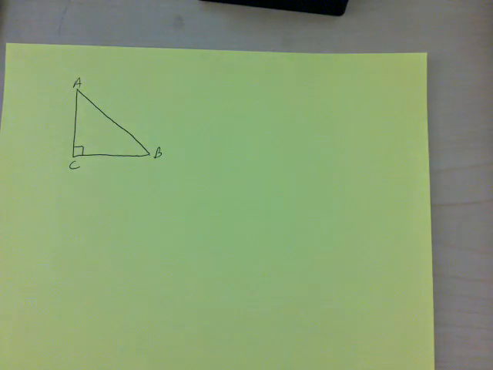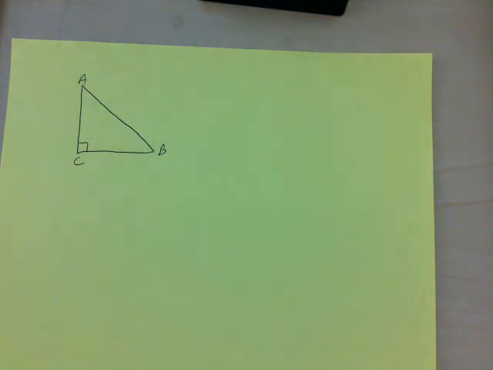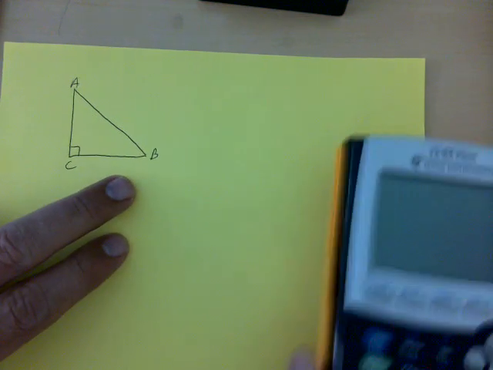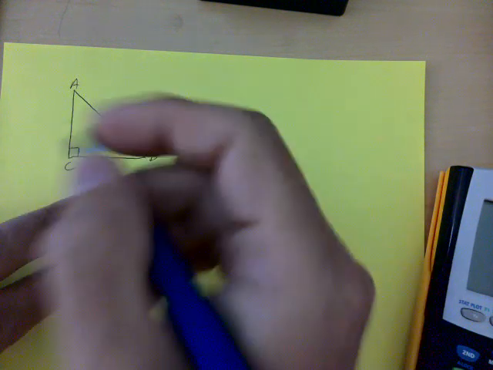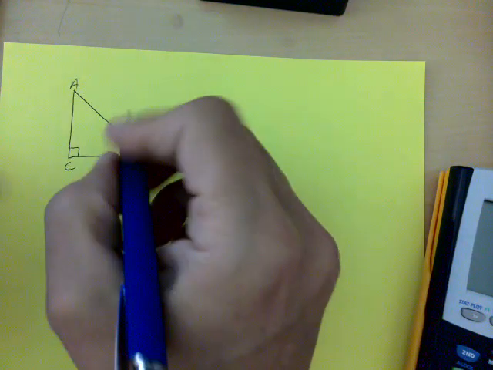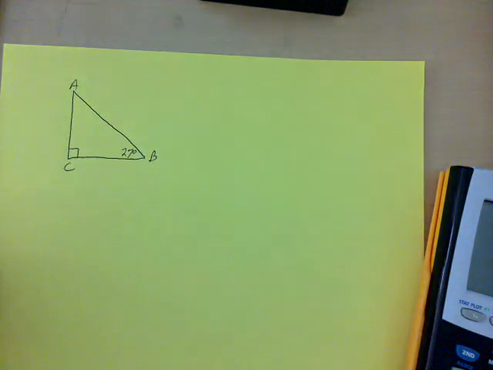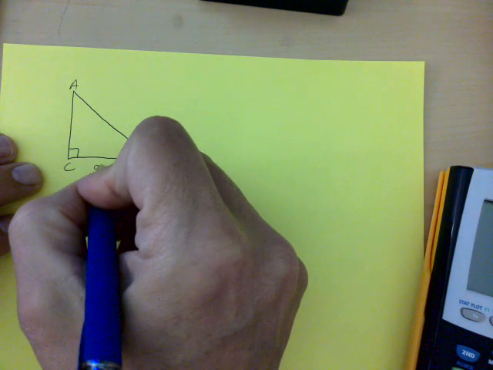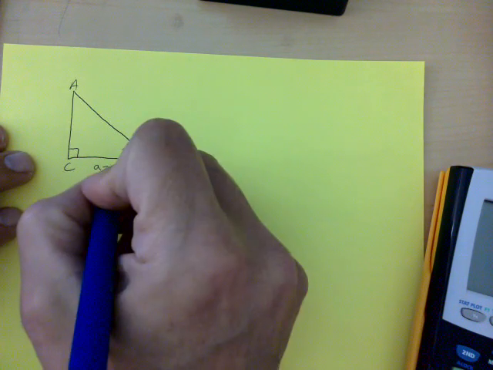And so for this first scenario, we'll use trig to find a side. Okay, that means I have to give you one of the angles. So we already know that it's 90, so I have to give you another angle. So this is right triangle trig. I will give you either angle A or B. Let's go with angle B, and let's make up 27. I'll make it 27 degrees. And then let's say I give you side A is 5.